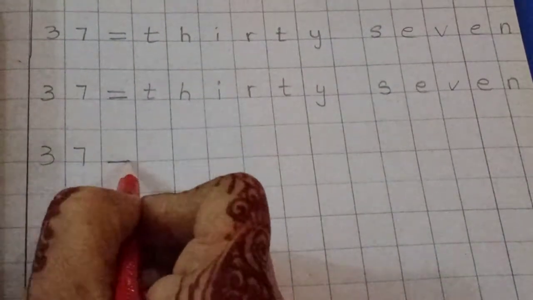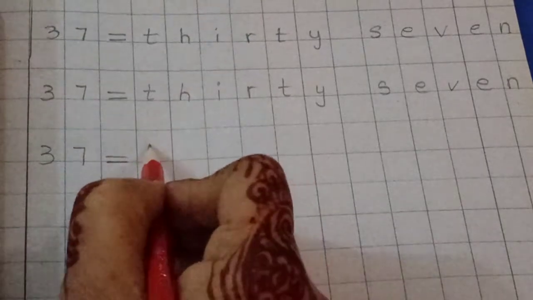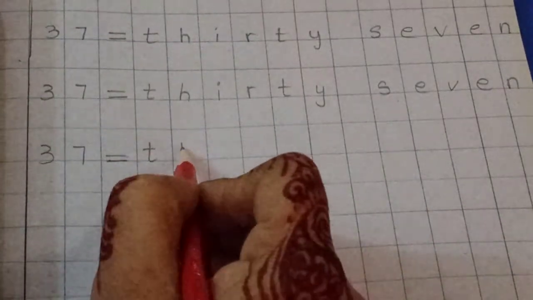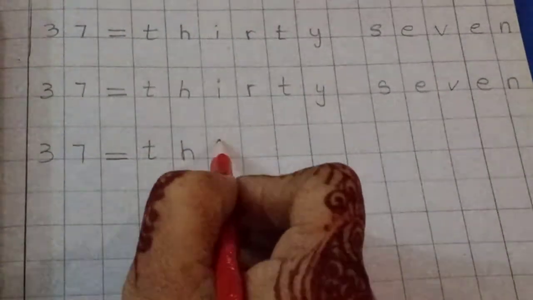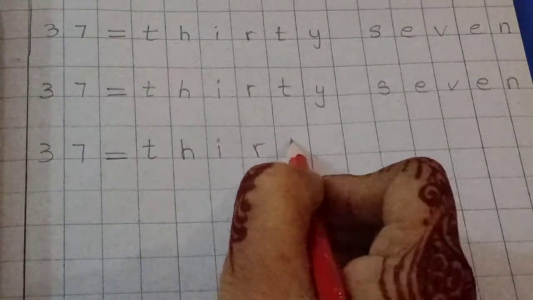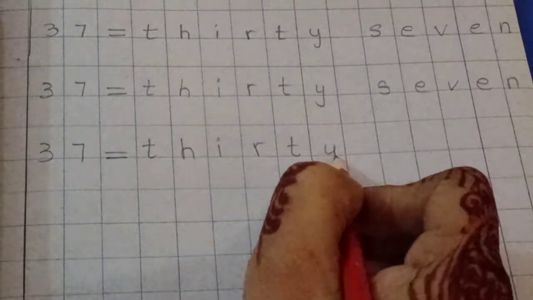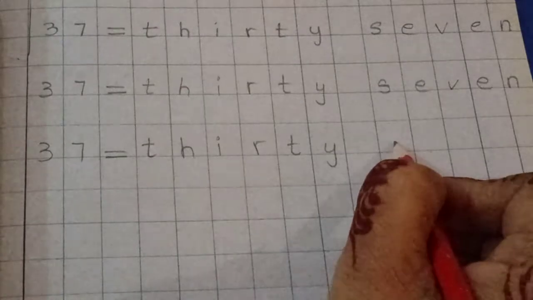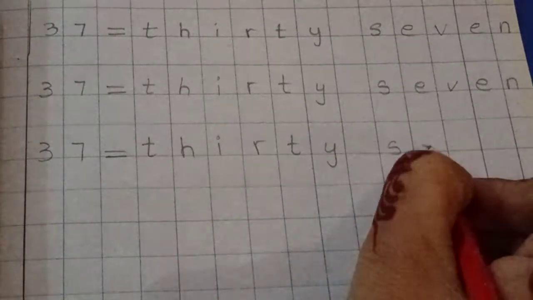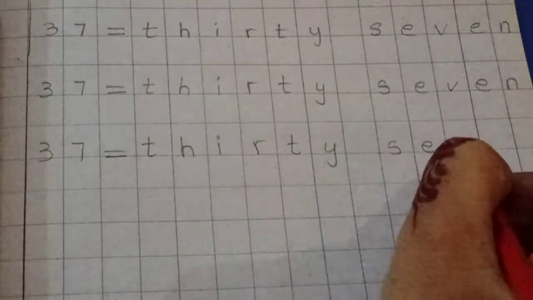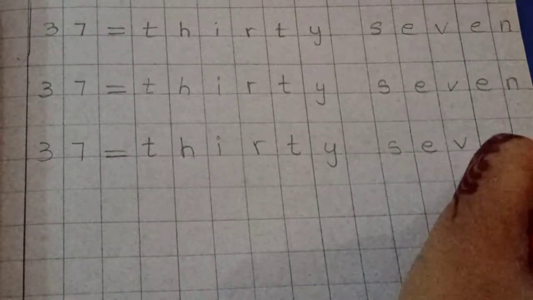37. The sign of is equals to, then you will write 30. THIRTY. 30. Then you will leave one box and here you will write again the spelling of 7. SEVEN. 7.